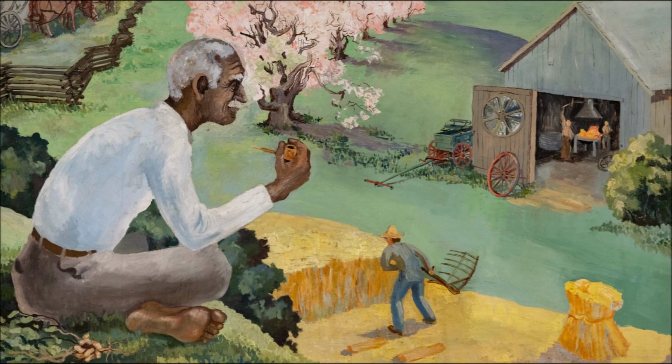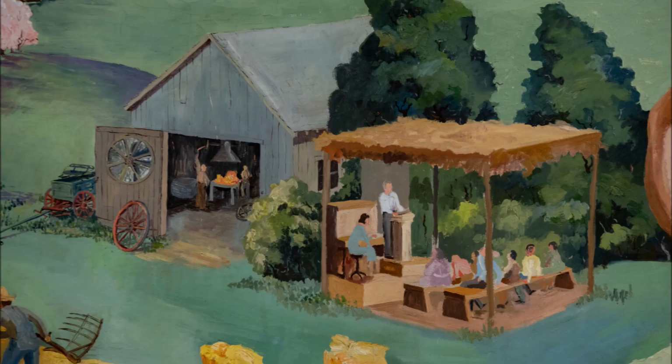Behind him are a row of apple trees receding into the horizon. Each is full of pink flowering blossoms. And in front, a man is seen threshing wheat. To the right is a blacksmith shop housed in a gray barn.